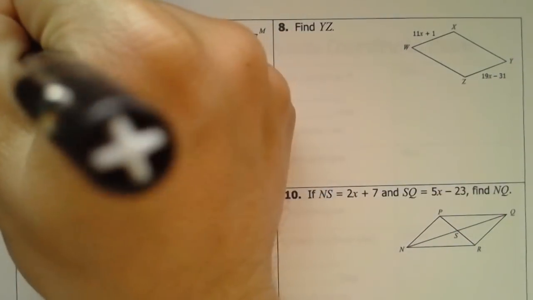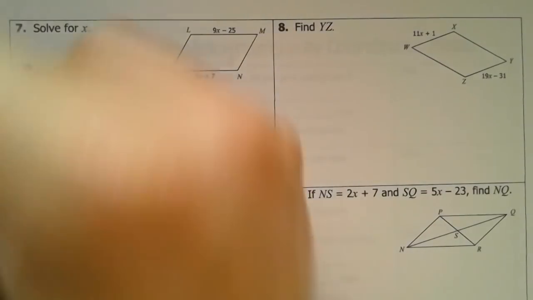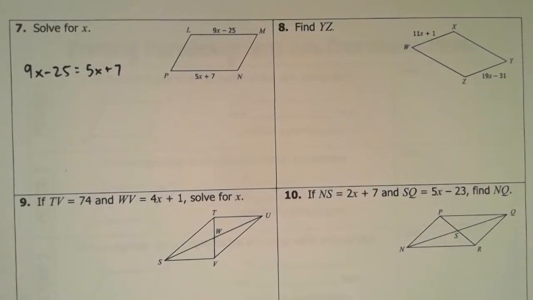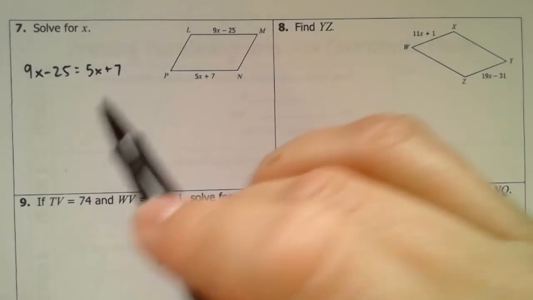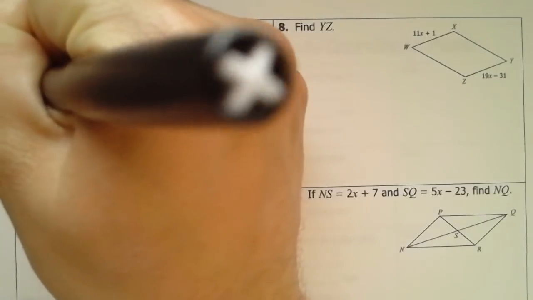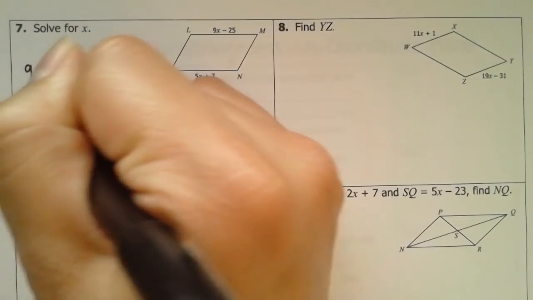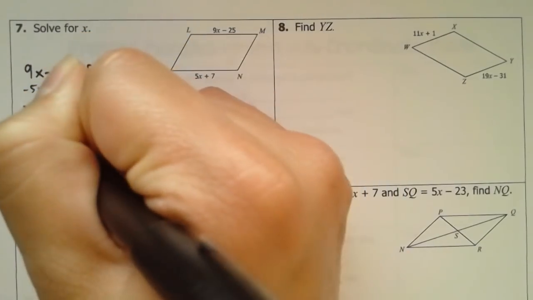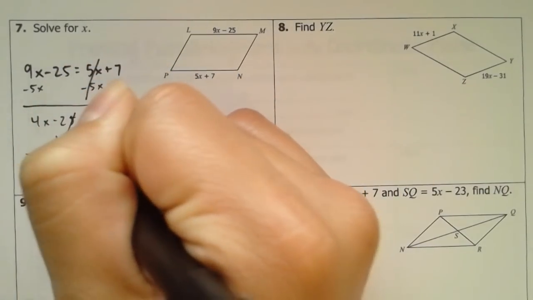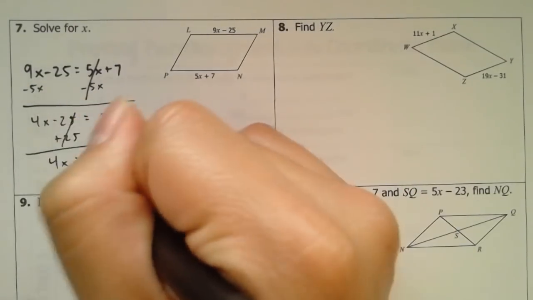They're equal, so 9x minus 25 is equal to 5x plus 7. Then you solve for x, send your x's to one side, your constants to the other side. So I'm going to subtract 5x from both sides here. Those cancel. I get 4x minus 25 is equal to 7. Add 25 to both sides. I get 4x is equal to 32. And when I divide by 4, I get that x is equal to 8.